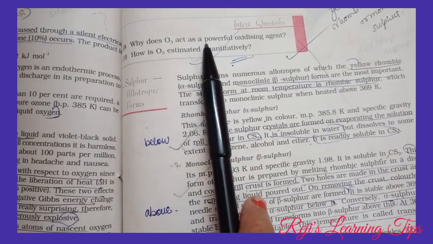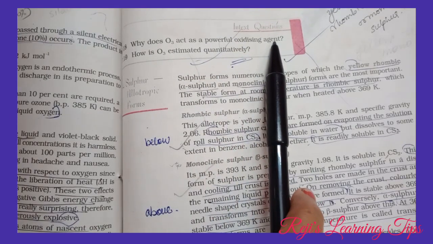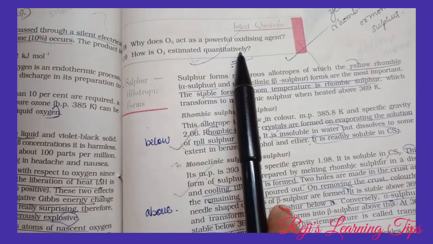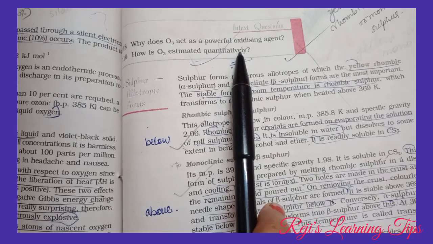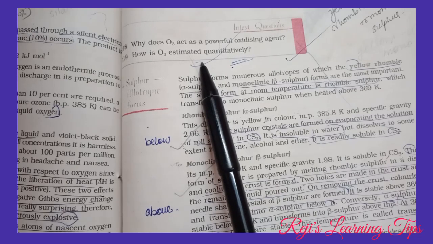Why does O3 act as a powerful oxidizing agent? Okay, that you already studied. How is O3 estimated quantitatively? Okay guys, this is an important topic, so you should study clearly.